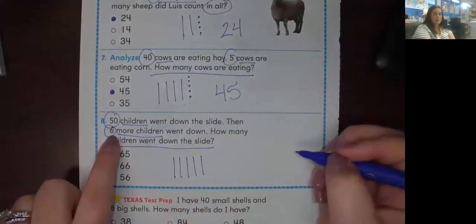10, 20, 30, 40, 50. Then 6 more. 1, 2, 3, 4, 5, 6. Now we can count them up. 10, 20, 30, 40, 50, 51, 52, 53, 54, 55, 56. 56 children went down the slide. There's our answer. Okay. Then the last one.